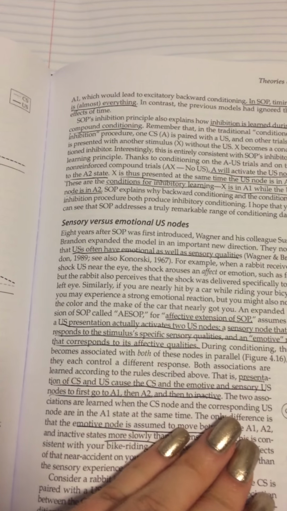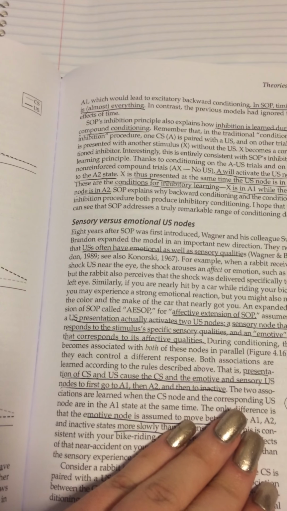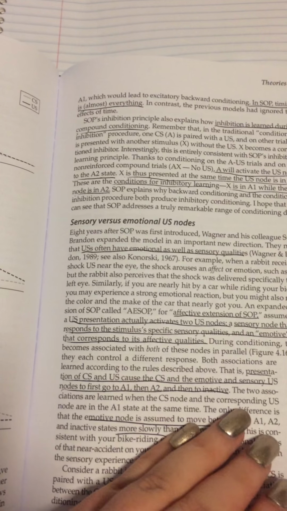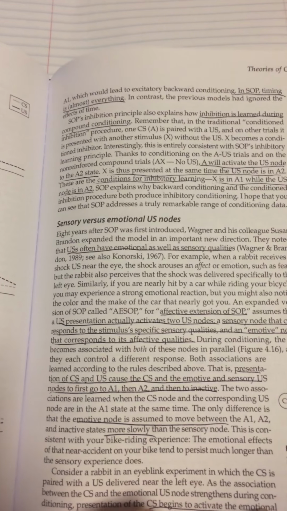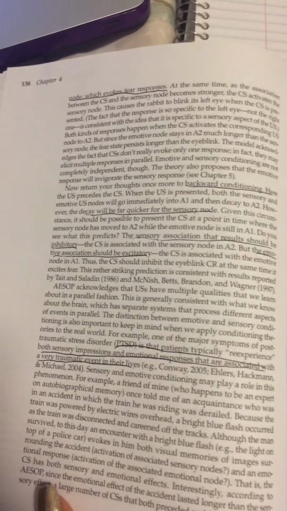The emotive node moves slower than the sensory node. In backwards conditioning, emotive nodes move much slower and associations will be excitatory, while sensory nodes move faster and will be inhibitory.